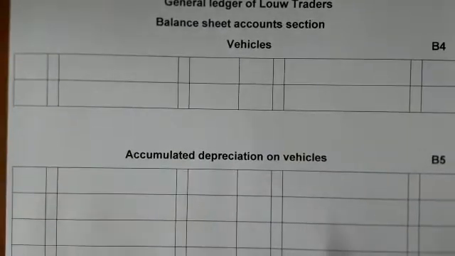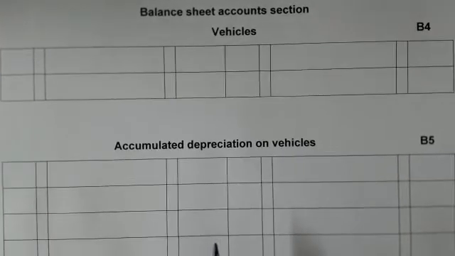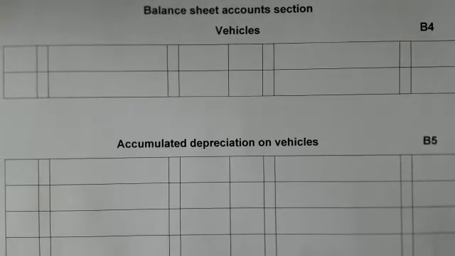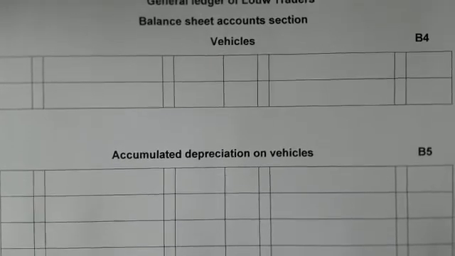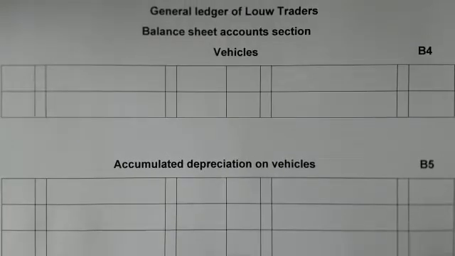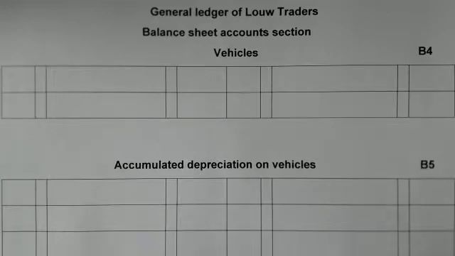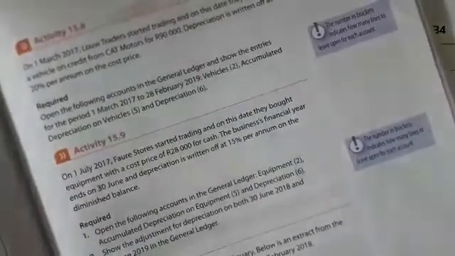I'm not going to show you now how to do the actual general ledger entries of depreciation. By now you need to be able to calculate that, but now we have to make the entries in the general ledger. So we're going to do activity 15.8. It's important for you to open your books on page 319 and check the question there. They ask you to enter the following entries.